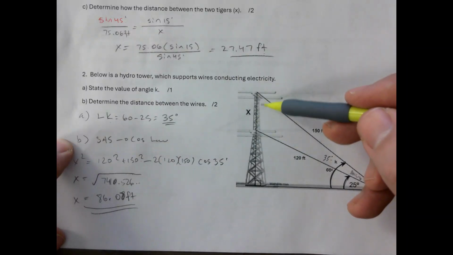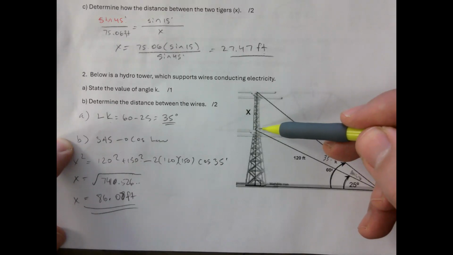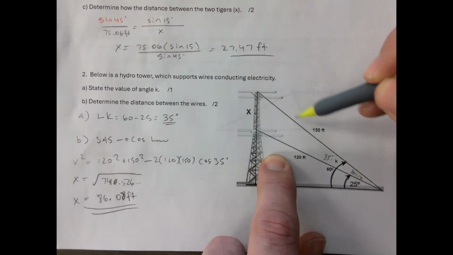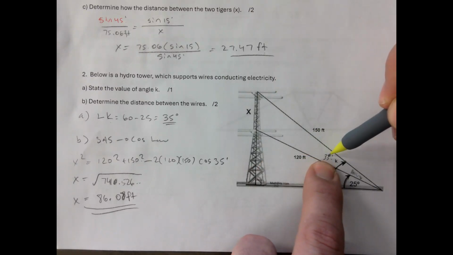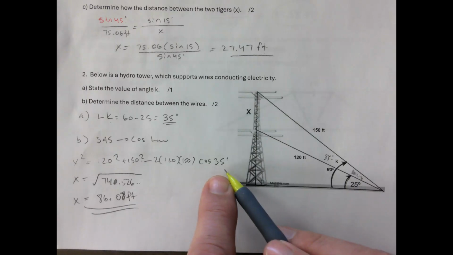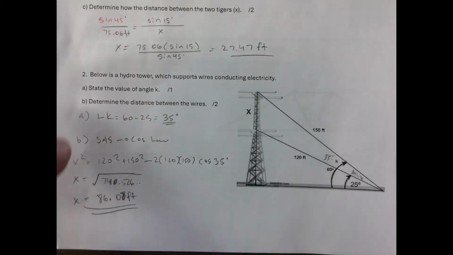They're asking us to figure out the distance between the supports here. And you should notice that you have this side length, that side length, and now you have the angle in between, SAS. So just plug it in using the formula for side angle side. Remember, it's 35 here, and then you solve and you get your side.